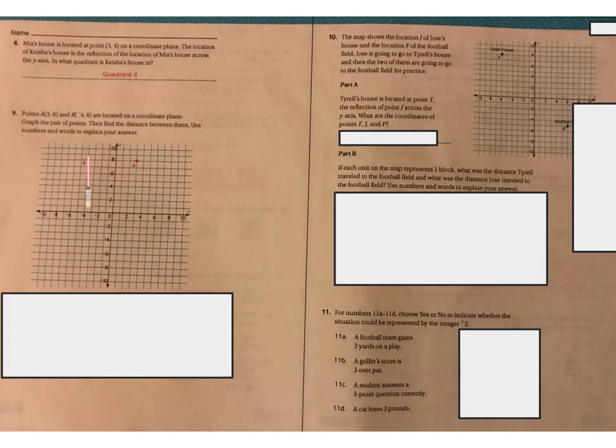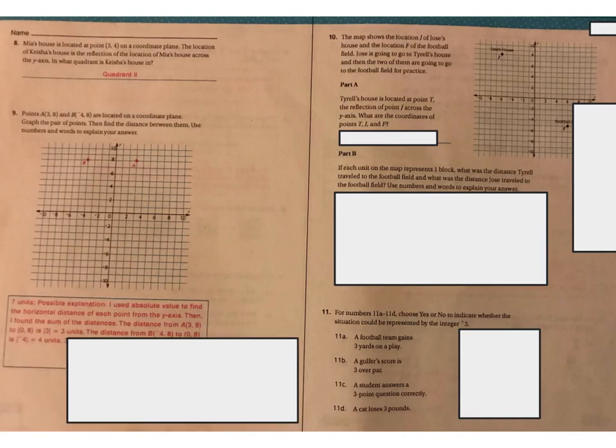Now they want us to tell the distance between them. All we have to do is just count them. 1, 2, 3, 4, 5, 6, 7. So let me do that again. 1, 2, 3, 4, 5, 6, 7. So it is 7 units.